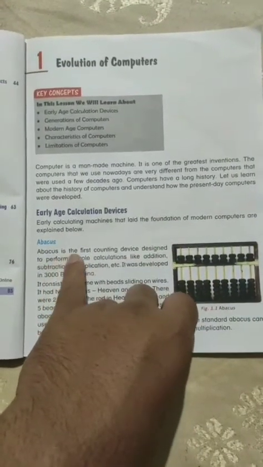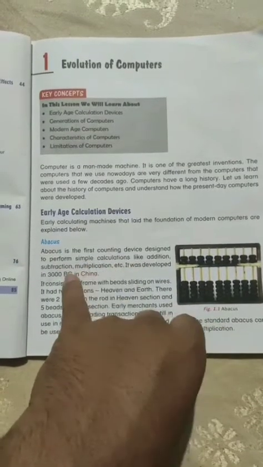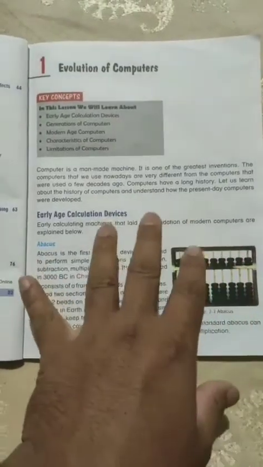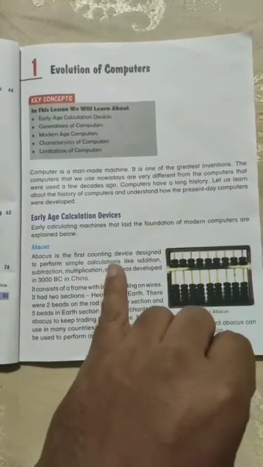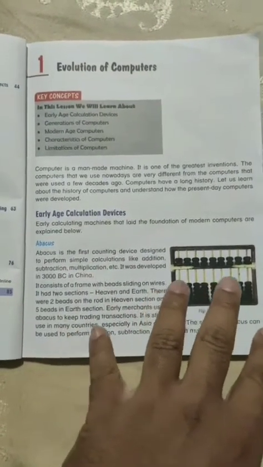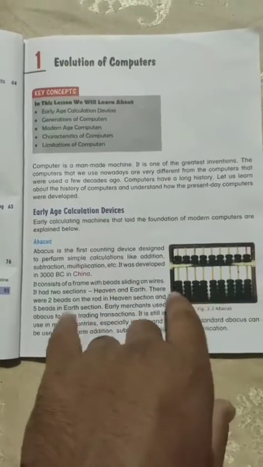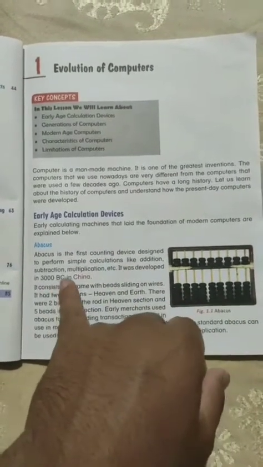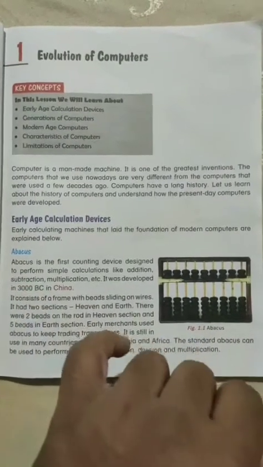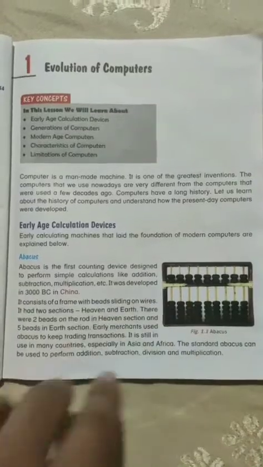Abacus. Abacus is the first counting device, designed to perform simple calculations like addition, subtraction, multiplication, etc. Here we can know that the first computing device discovered was the Abacus. It can do addition, subtraction, multiplication and division also. Here it is not written, but don't mind, it can do division also. It was developed in China in 3000 BC, meaning before Christ.